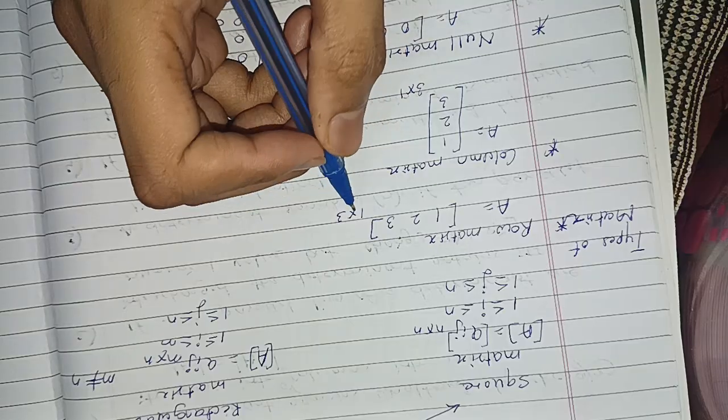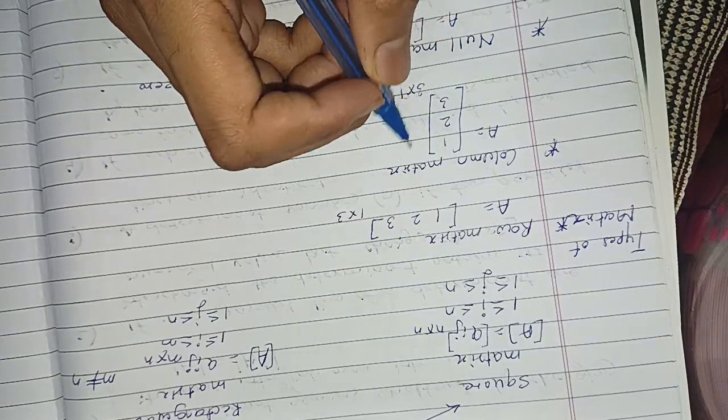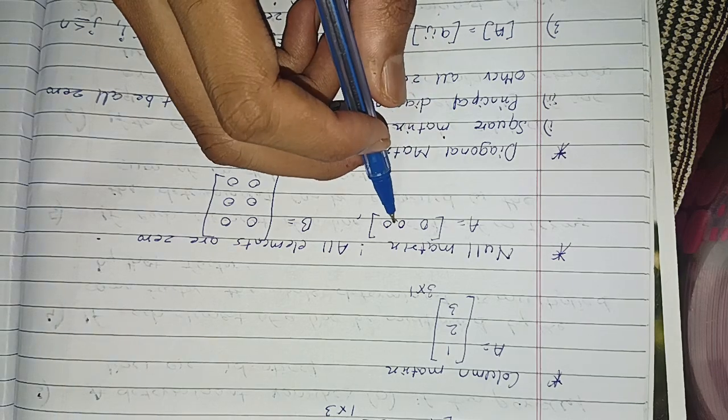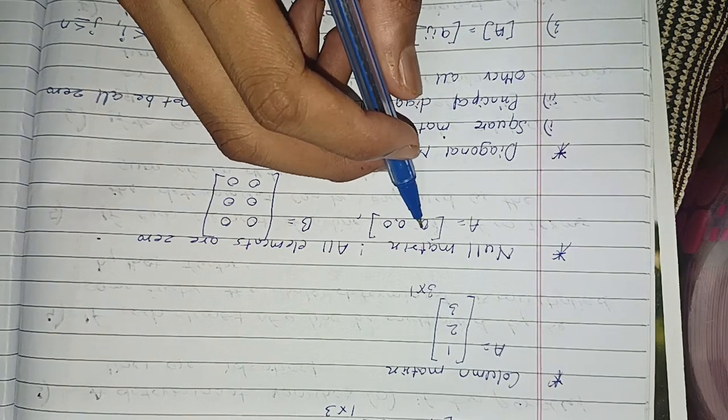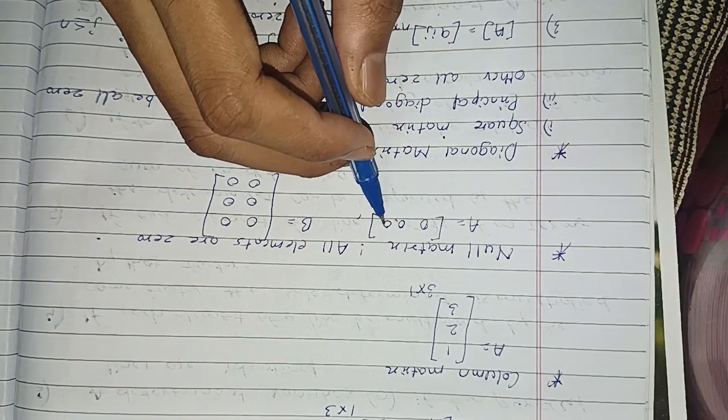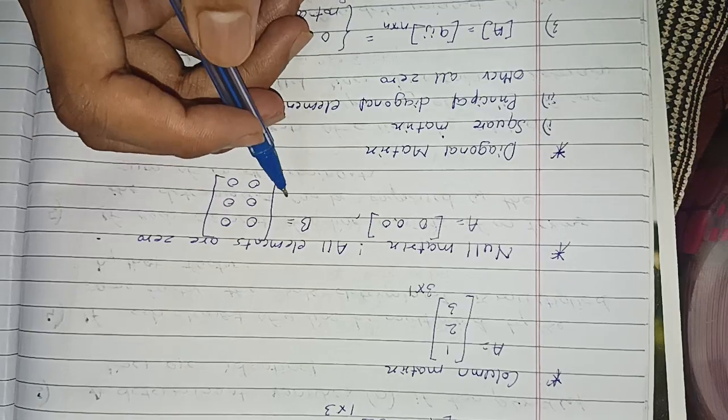So types of matrix: row matrix. If there is a single row, it is called a row matrix. If it is a single column, it is a column matrix. Next is the null matrix. A null matrix is where all the elements inside the matrix are zero. It is called a null matrix.